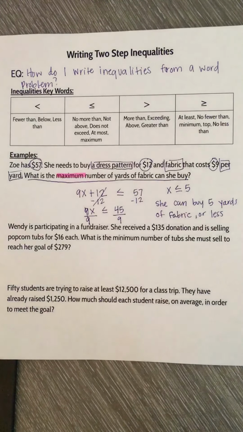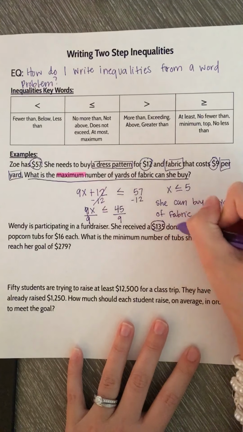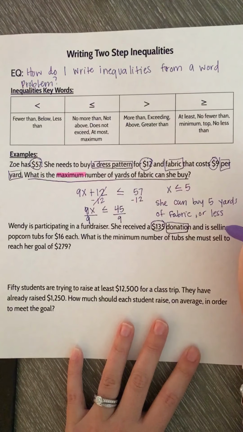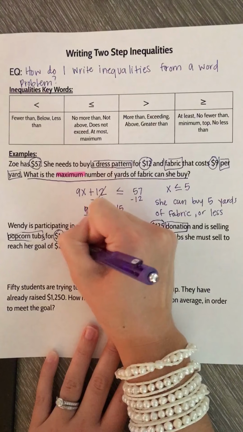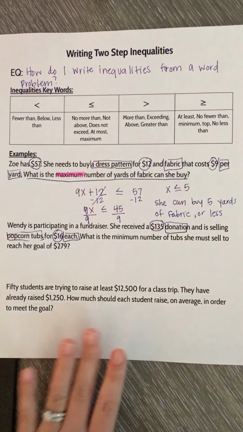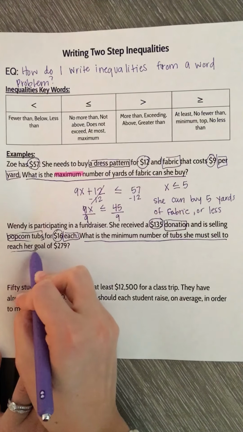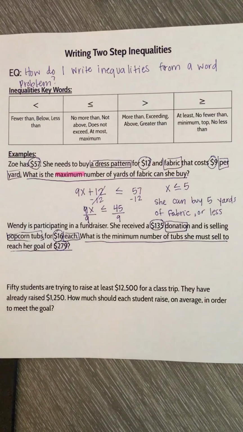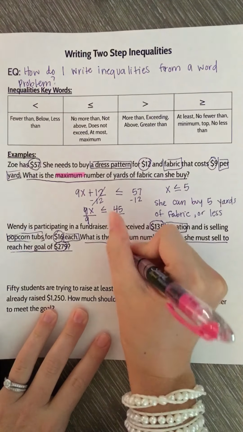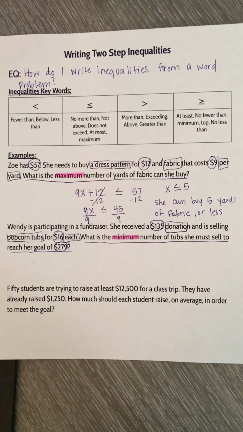Okay, number 2. Wendy is participating in a fundraiser. She received a $135 donation and is selling popcorn tubs for $16 each. Again, each is important to us. What is the minimum number of tubs she must sell to reach her goal of $279? So here is our key word, minimum. That's going to help us know which inequality symbol we're going to be using in our inequality.